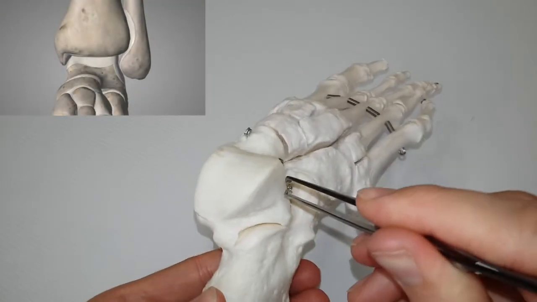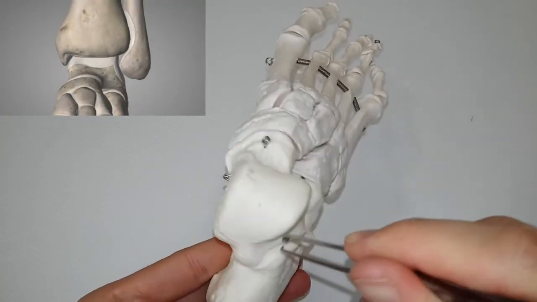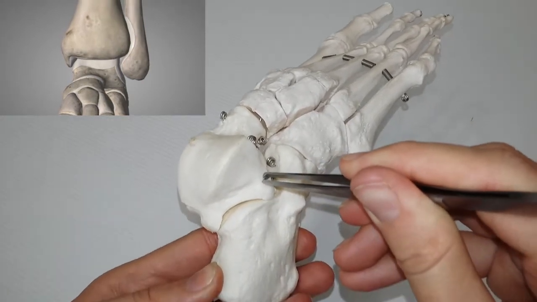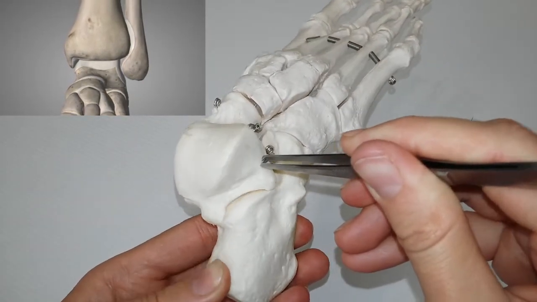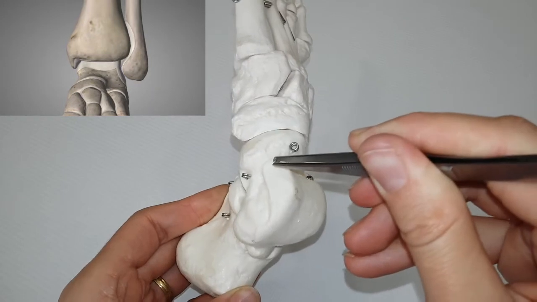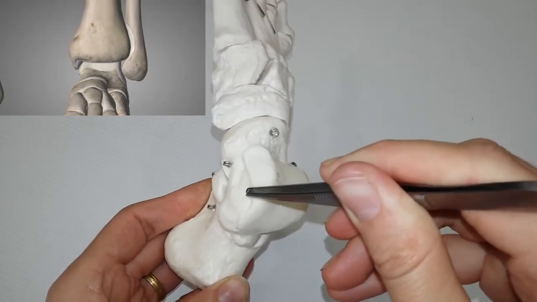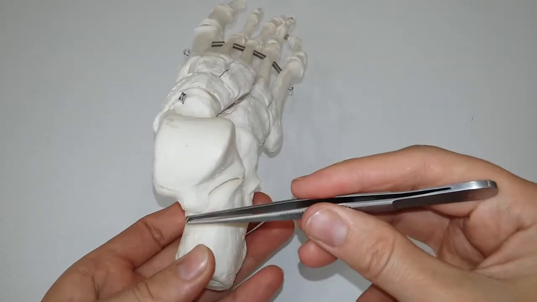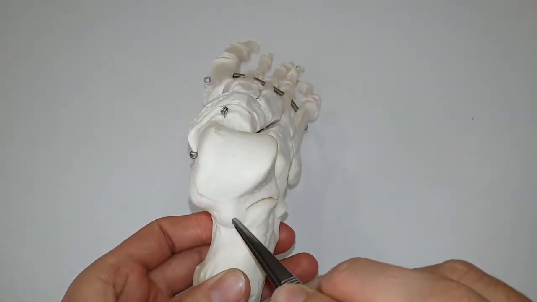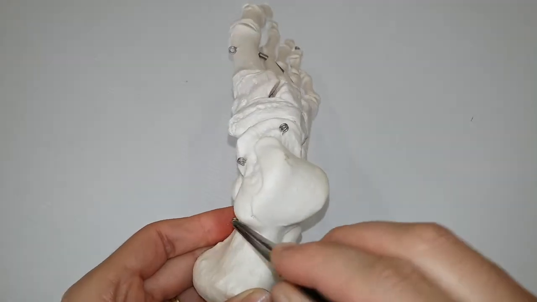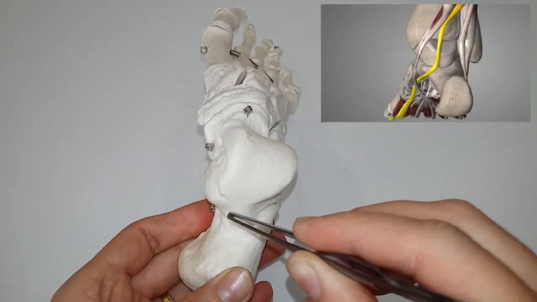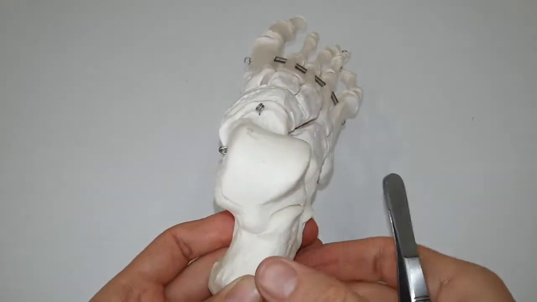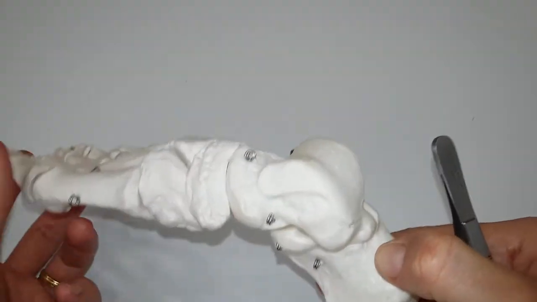Its superior surface articulates with the distal end of the tibia. Its lateral surface presents a triangular articular facet for articulation with the lateral malleolus of the fibula. Its medial surface has a small, comma-shaped articular facet for articulation with the medial malleolus of the tibia. The posterior surface is marked by 2 small tubercles, separated by a groove, for the flexor hallucis longus tendon. Numerous important ligaments are attached to the talus, but no muscles are attached to this bone.